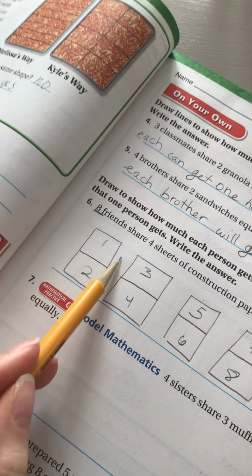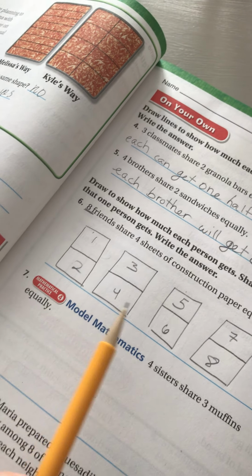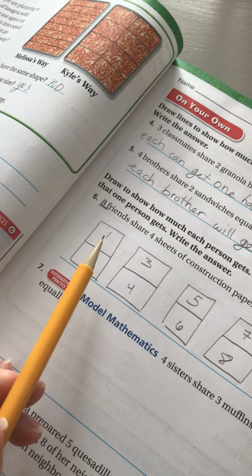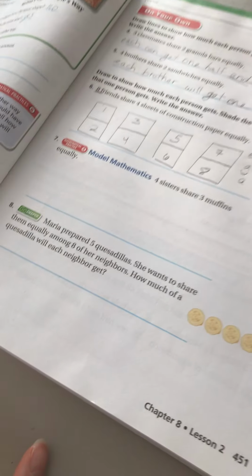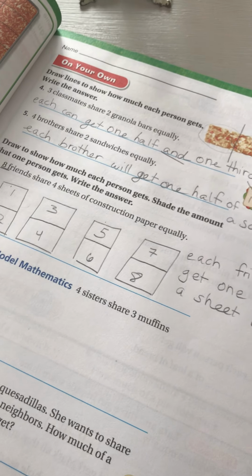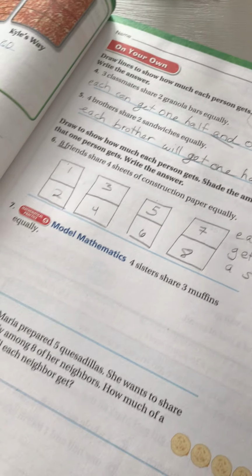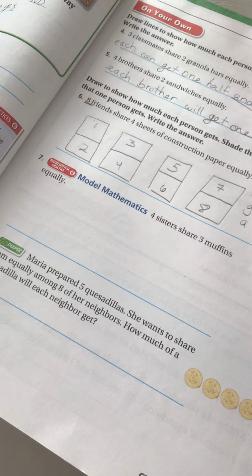And you have 8 halves, right? 1/2, another one, 3, 4, 5, 6, 7, 8. Okay, now everyone gets the same amount. You want to keep checking yourself and asking, does each get the same amount in all of these problems? Because if it's the same amount, then you know you're having equal parts, and that's what fractions is all about.